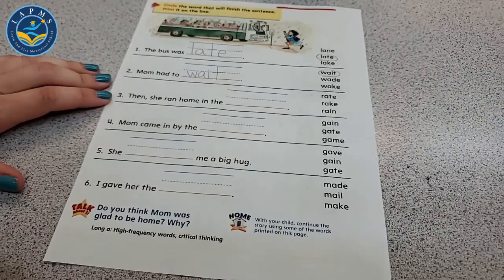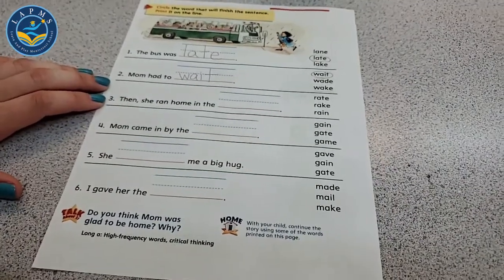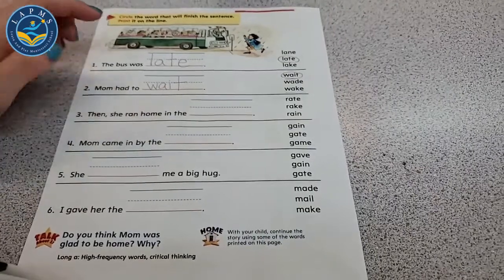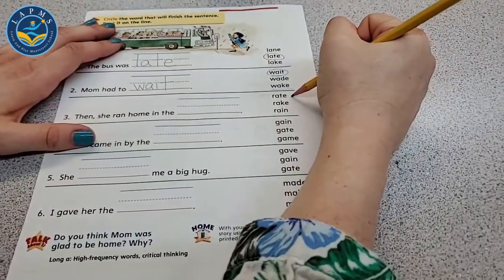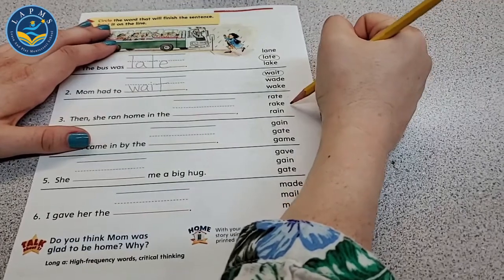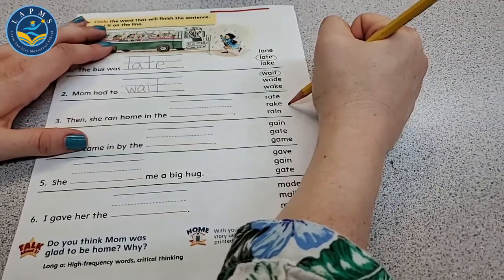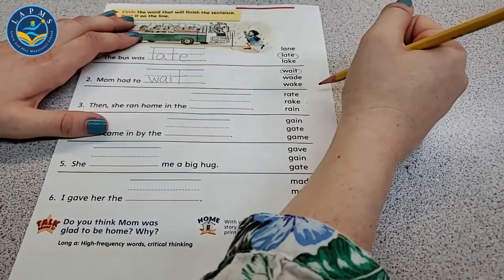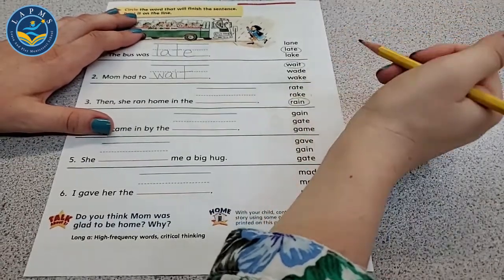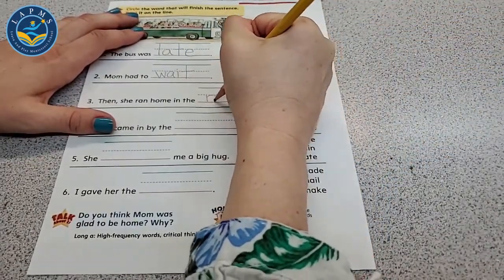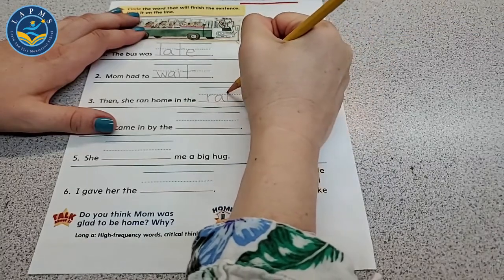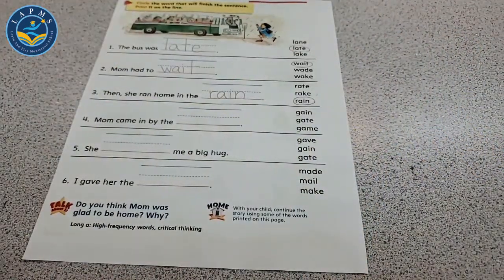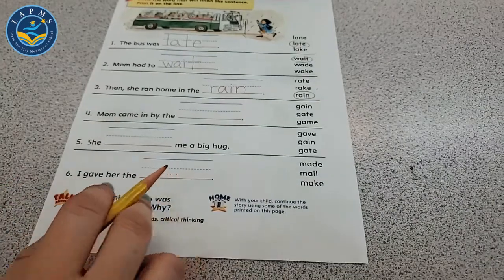Number 3, let's read that one together, and then we're going to go to the next language page. Then she ran home in the rate. No. In the rake or in the rain? Can you run in a rake? No, in the rain, right? Let's circle rain. Let's write rain on the line. R, A, I, N. Rain. Wonderful.